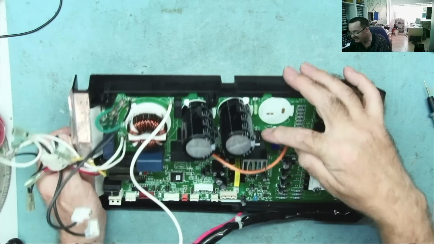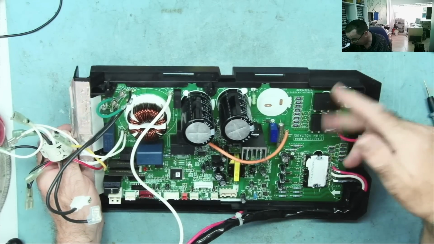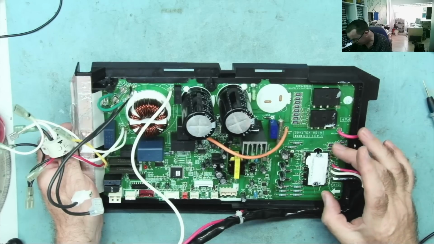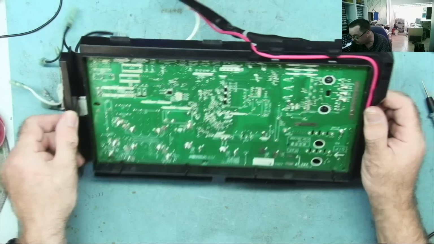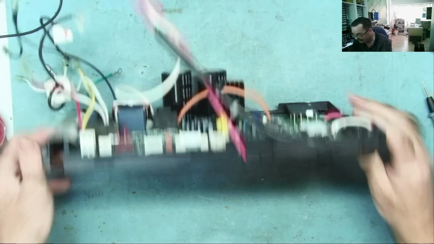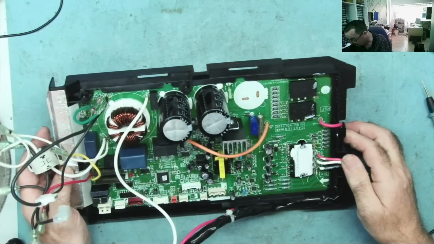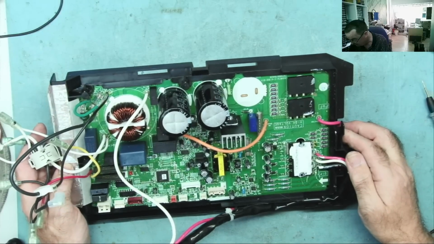One mounted to the heatsink here. The 2 bridge rectifiers. I really don't know how to test this thing. It's a rather strange device. Don't really know what that is. It's probably marked on the other side, so I can't see.